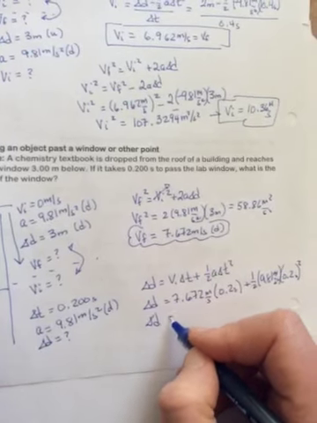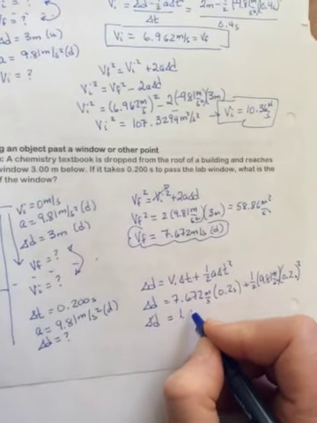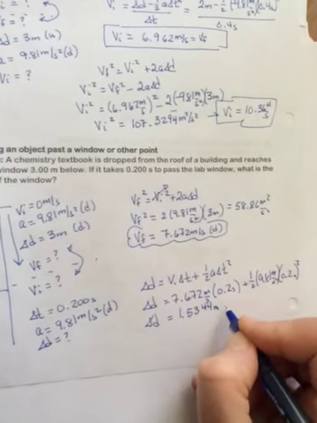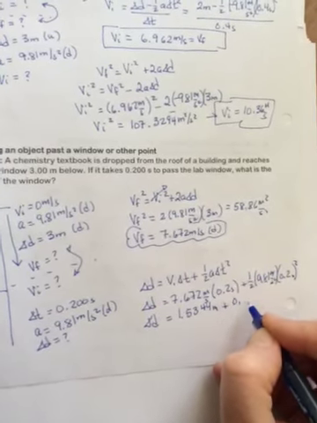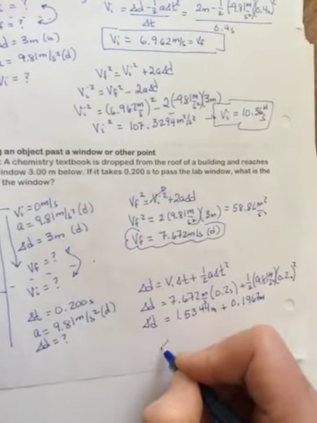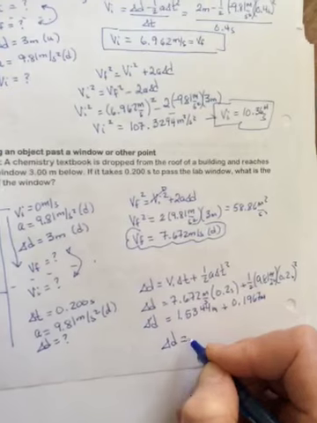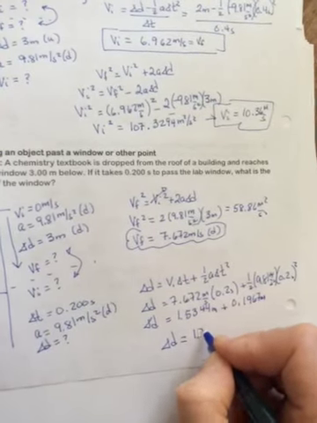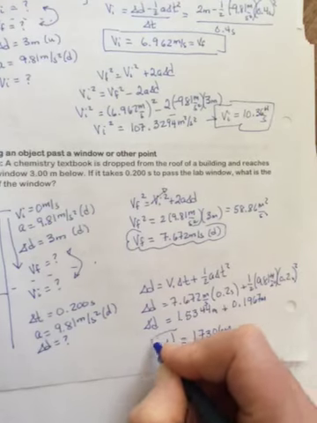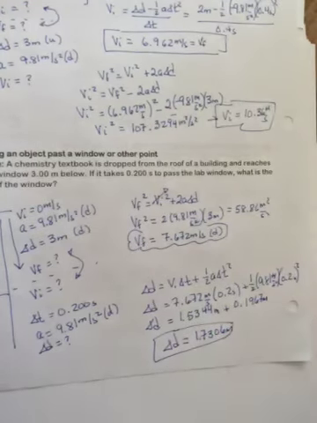Okay, and when you do this, the first term is something like 1.5344 meters, and the second term is 0.1967 meters. Add them up and you get the height of the window to be 1.7306 meters, and you are done.